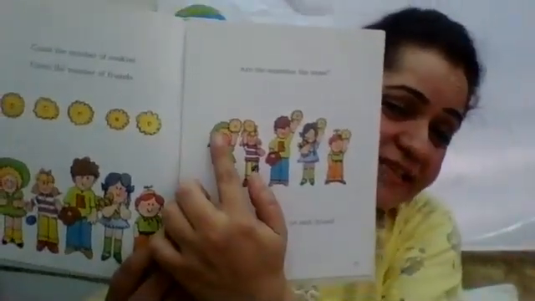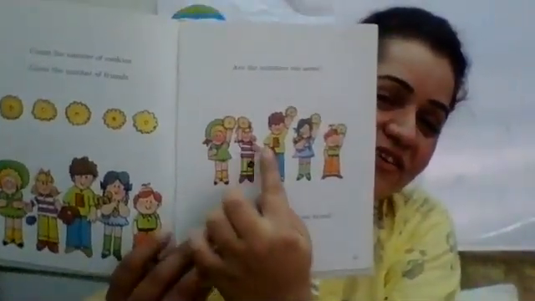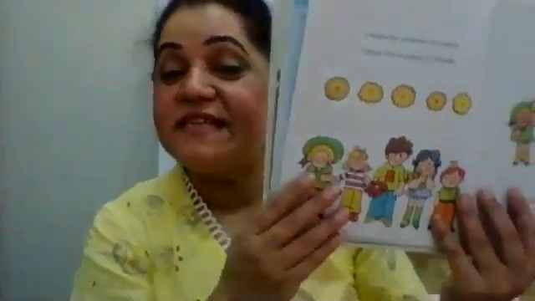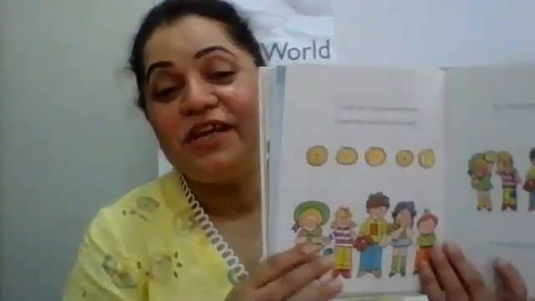Is there one cookie for each friend? Yes, everyone has a cookie. She also, everyone has a cookie. So the cookies are the same as the number of the friends. So nobody's left alone over here. That's great. So they're all sharing. That's really nice. Okay, now look at this.